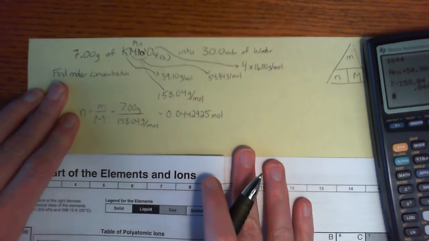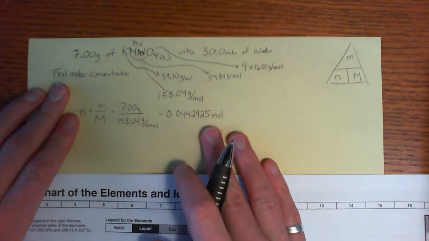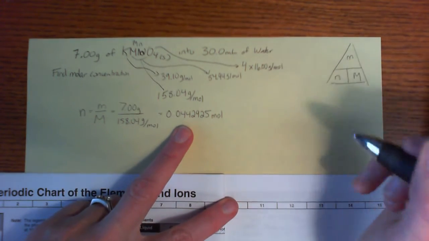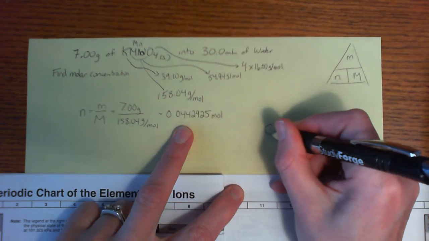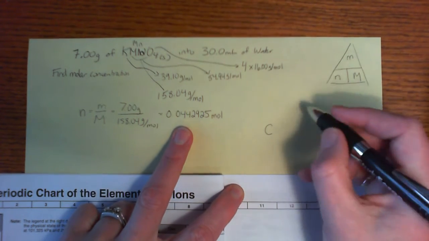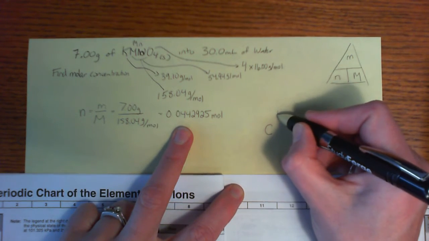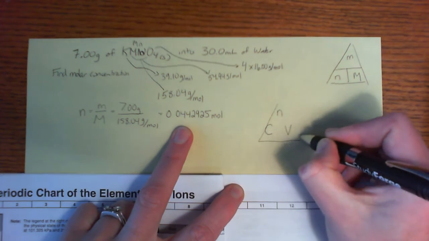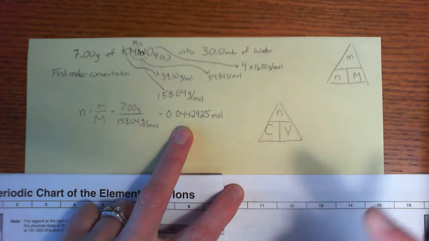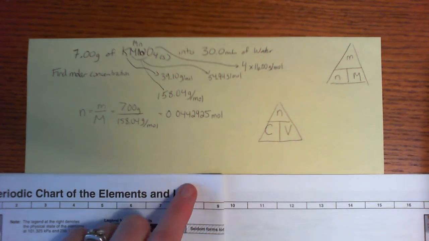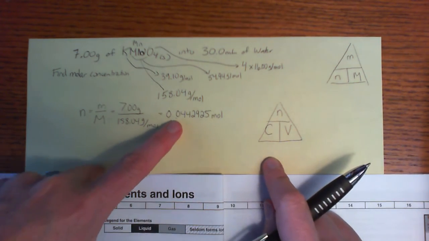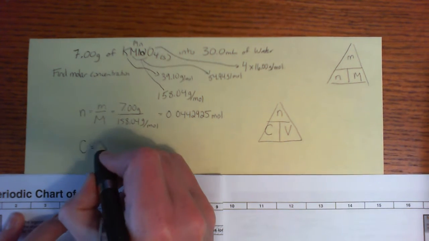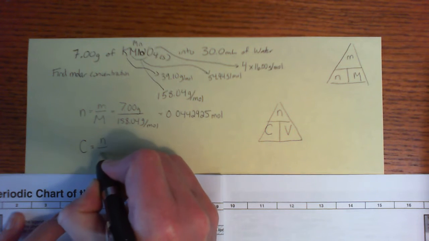All right, so we know our moles, and now we need to turn this into concentration. Remember that concentration is moles per liter. So if we want to do a little triangle for concentration too, it is the number of moles per liter, or volume. So there's our little triangle for finding concentration, or volume, or moles. If we want to find the molar concentration, it's the number of moles over our volume.